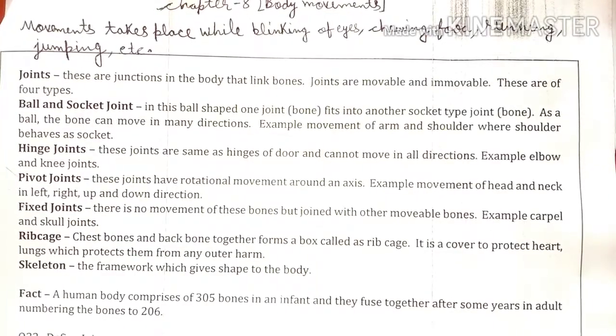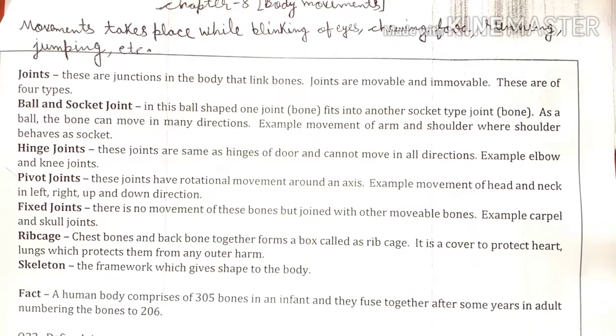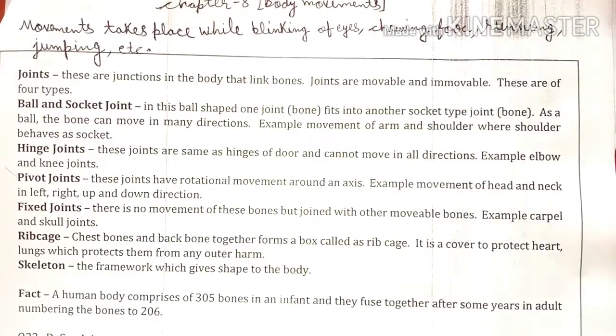The next type of joints are pivot joints. These joints have rotational movement about an axis. Examples of pivot joints are the movement of the head and neck left and right, up and down. These types of joints are found in the first vertebra, means they are situated in our neck.